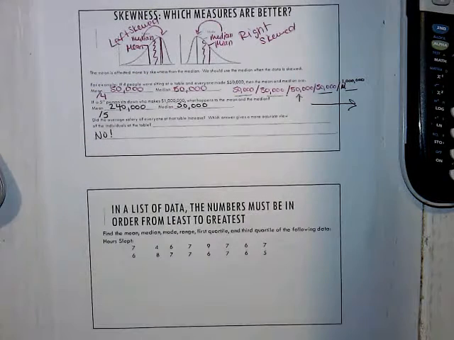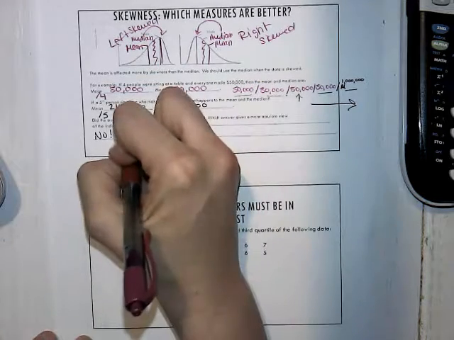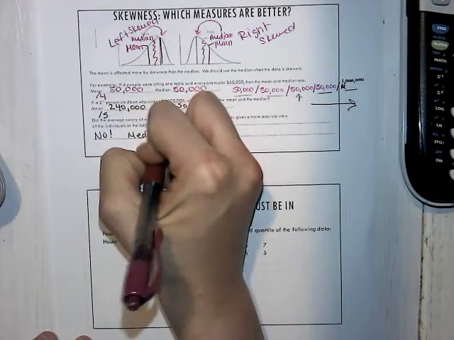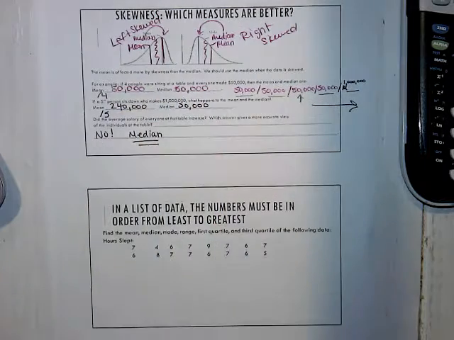Which answer gives a more accurate view of all of the individuals at the table? Well, 4 of the 5 people there are making $50,000. So the median becomes more applicable when our data is skewed. So let's look at this.